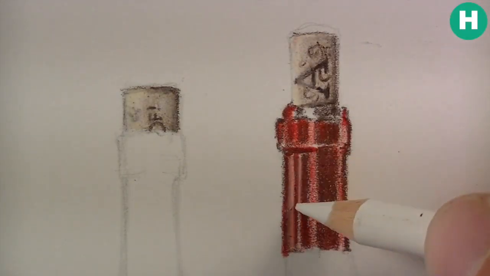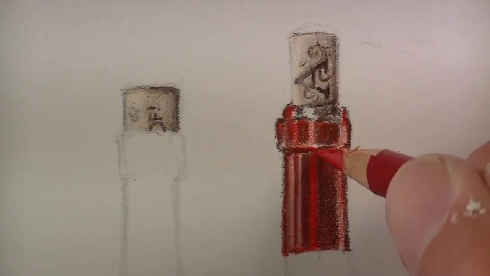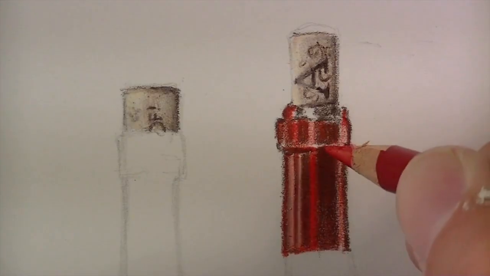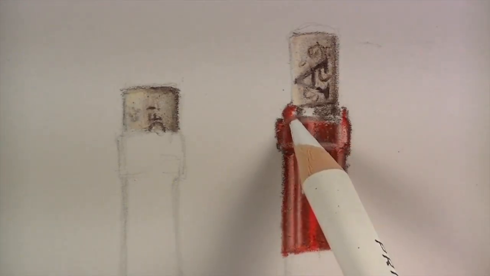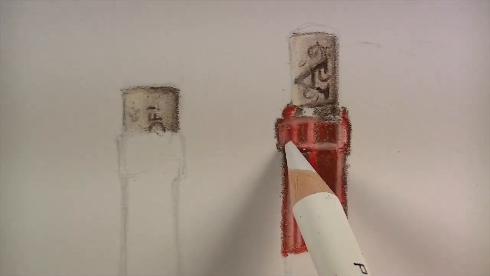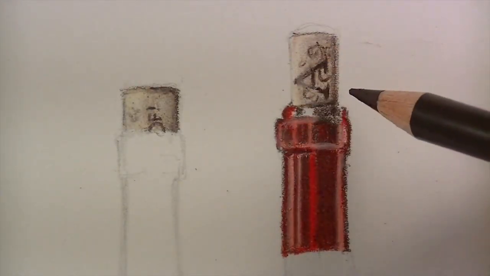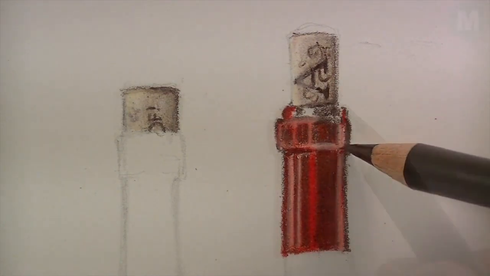Now, using a white, I can begin to burnish those colors together. I'll continue to switch back and forth between the crimson red and the white until I get values and colors that I'm pleased with. The dark umber can also be used to adjust the colors and values as well.